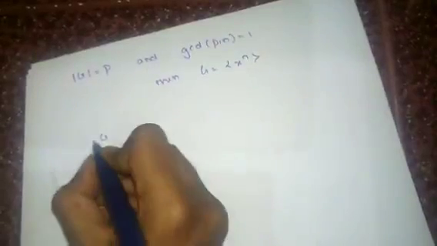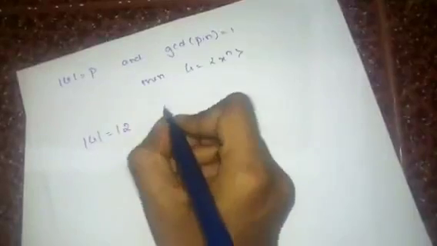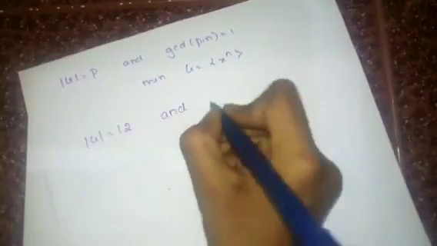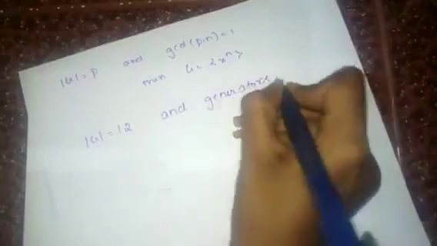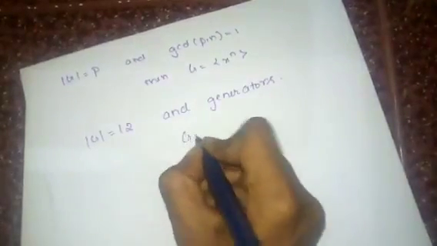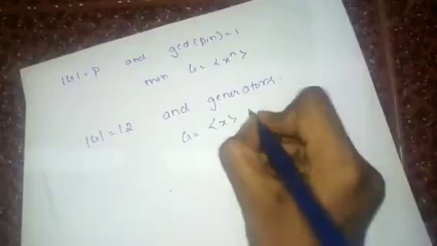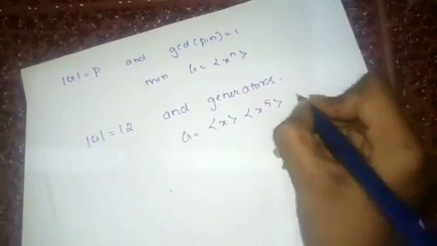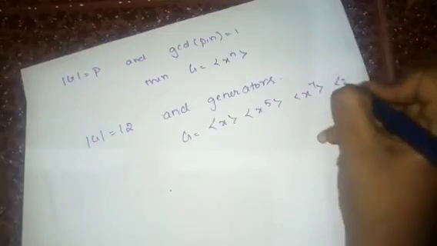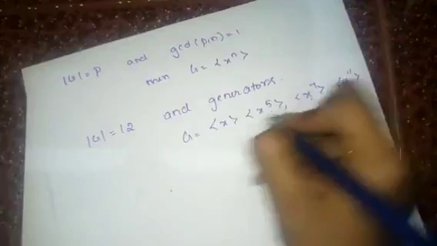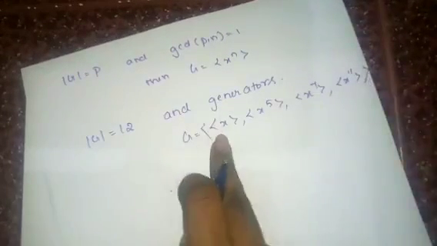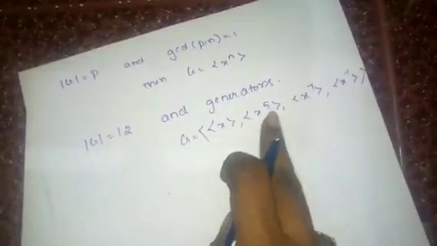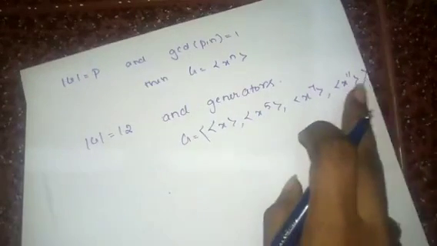And the order of G I have taken as 12, and I have written the generators of it to be G equal to x, x power 5, x power 7 and x power 11. That is, G is generated by x, x power 5, x power 7 and x power 11.